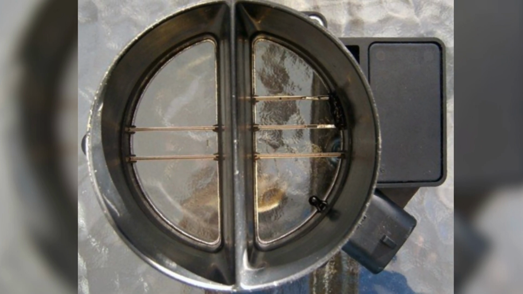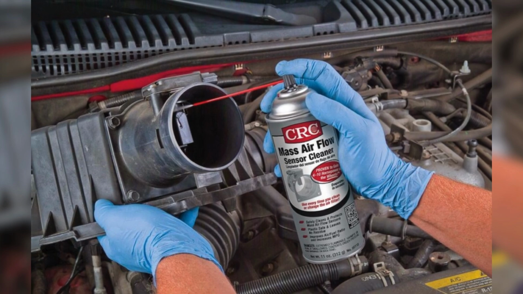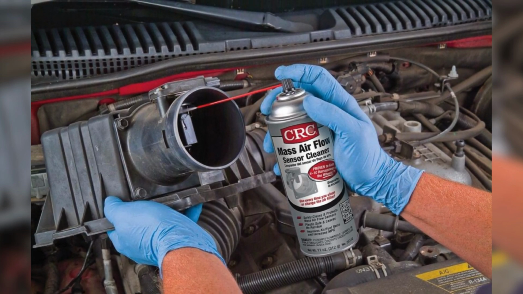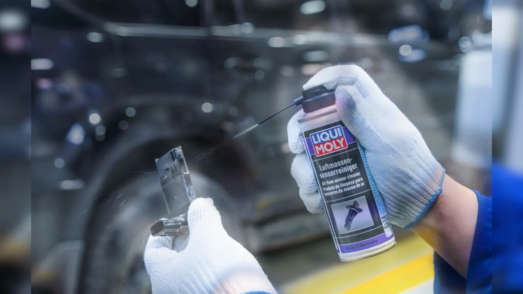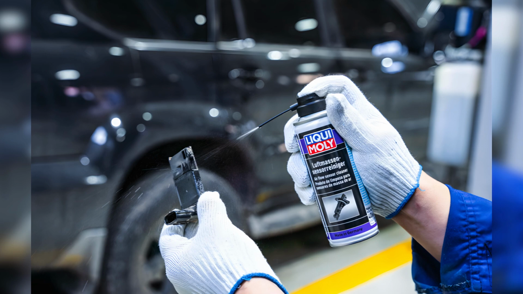And when the ECM sees airflow data that doesn't match actual engine conditions, it triggers the P0104 code. The good news? A dirty MAF sensor is usually an easy fix. Using a proper MAF sensor cleaner, you can gently clean the sensor element and restore its accuracy. Just make sure you never use carb cleaner or brake cleaner. Those can damage the sensor. So if your MAF looks dusty or oily, cleaning it might be all you need to solve the P0104 problem.